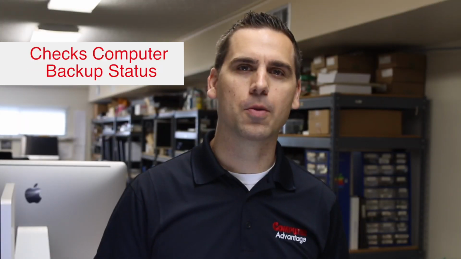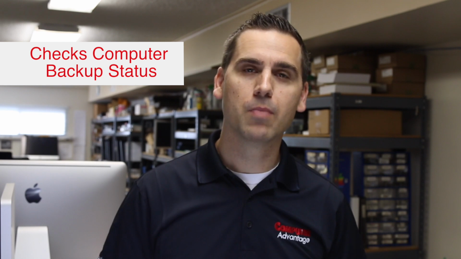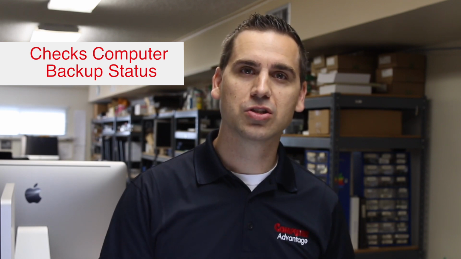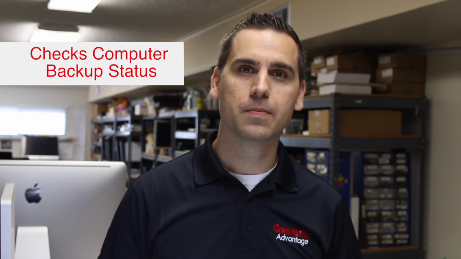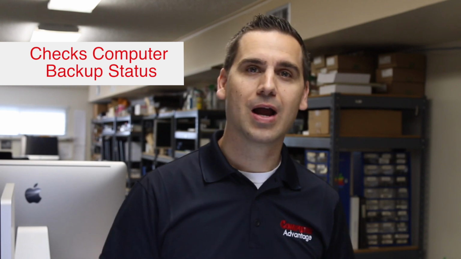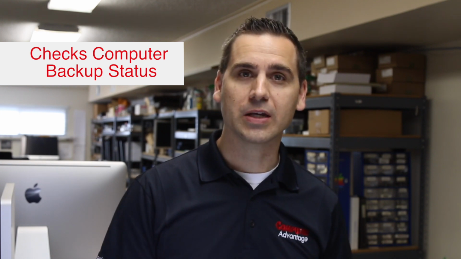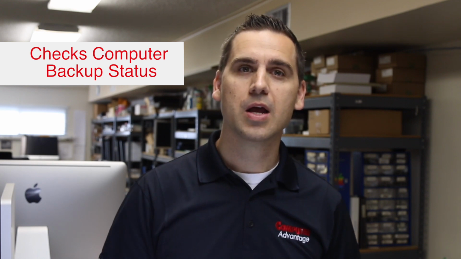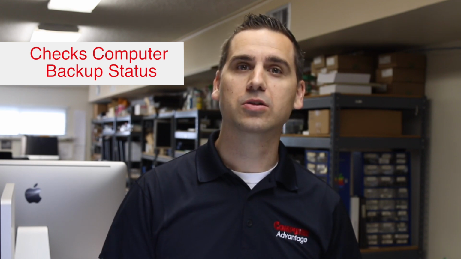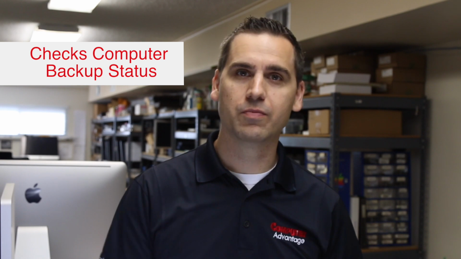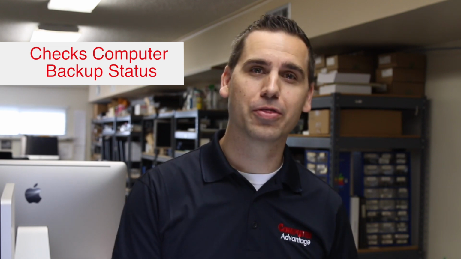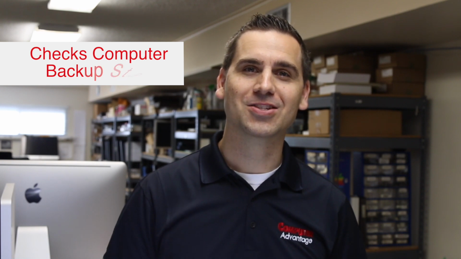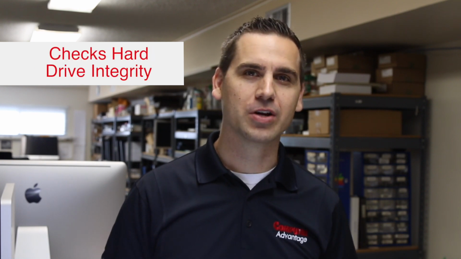Another thing is it checks your backup status. And so the monitoring software, the Health Scan software, will proactively notify our Computer Advantage support team and let us know, hey, this computer hasn't backed up for a couple weeks. And so we can then contact you and let you know, hey, your backup's not working, check all your connections, maybe unplug the drive, plug it back in, because you want to have a good backup.